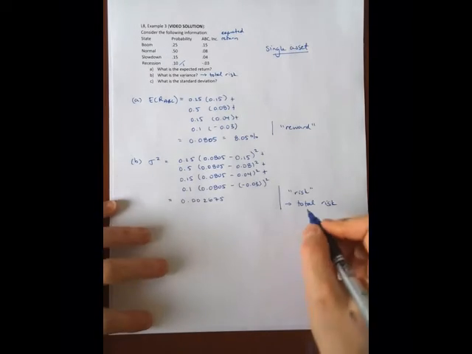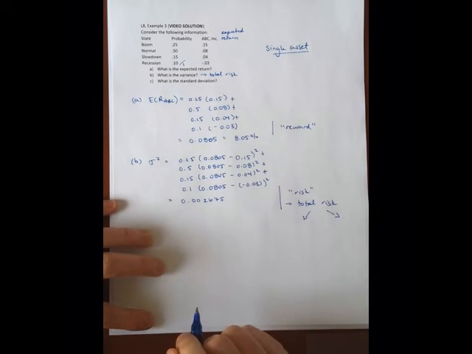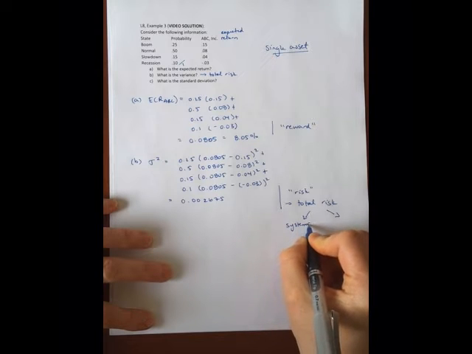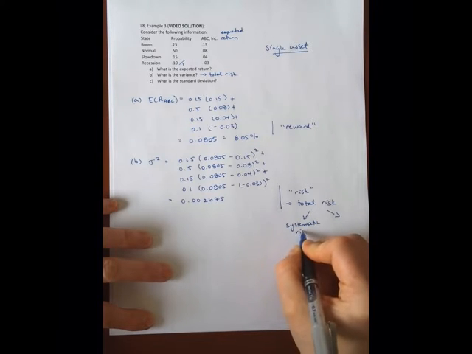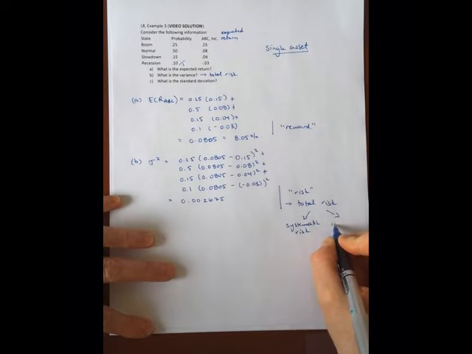Because remember, just a little side note here, total risk can be decomposed into 2 kinds of risks. The first being systematic risk, and the other form being, there's a lot of different names for it, but we could use the terminology idiosyncratic risk.